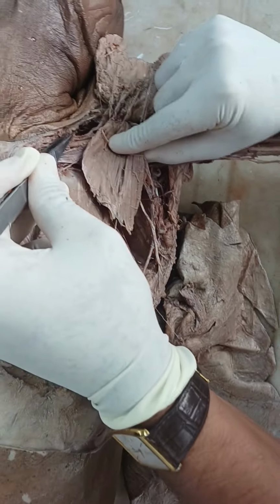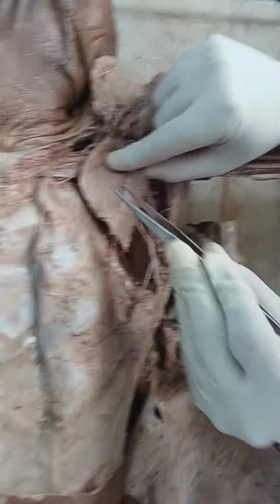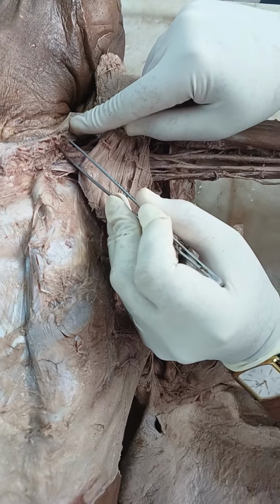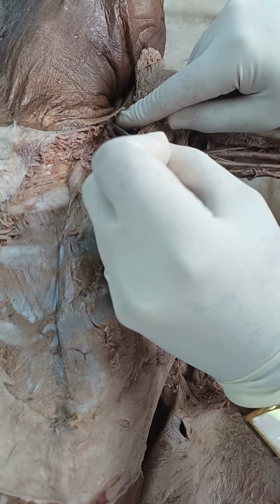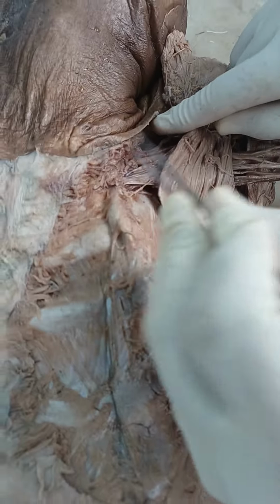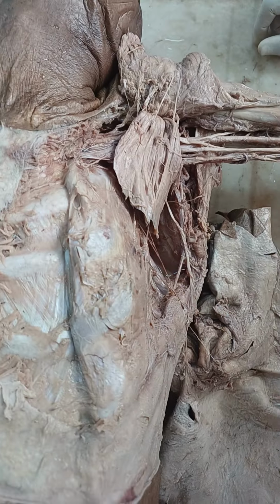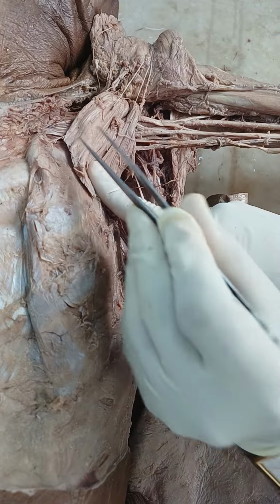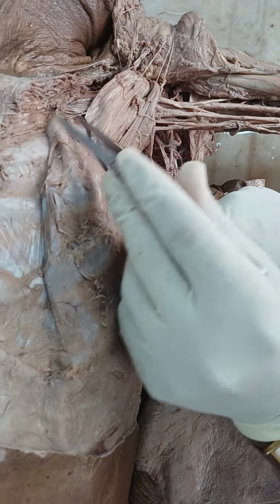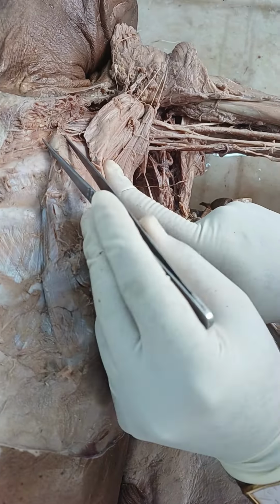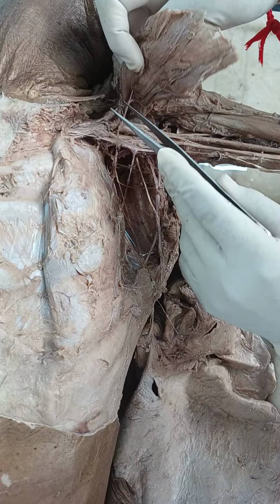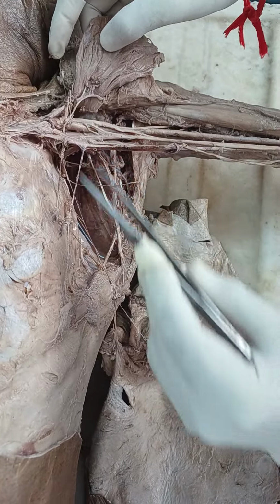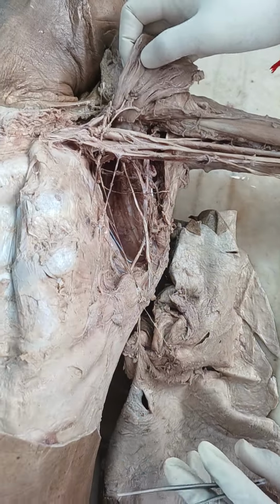Above, it encloses the subclavius muscle, and after enclosing the subclavius, the anterior fascia is attached to the clavicle, and the posterior fascia continues as the prevertebral fascia. Medially this fascia merges with the thoracic fascia as well as the intercostal muscles, and laterally it goes inside the axilla and merges with the axillary fascia.